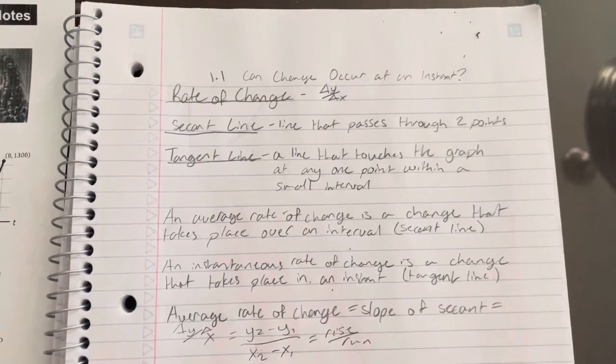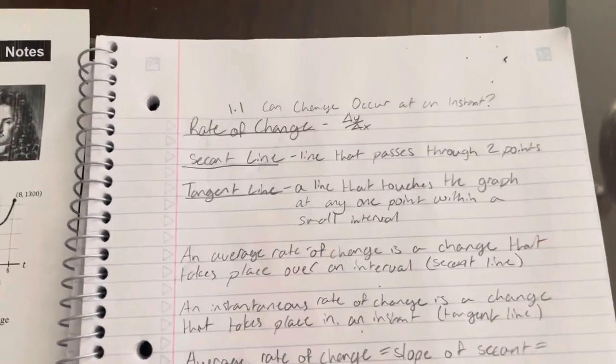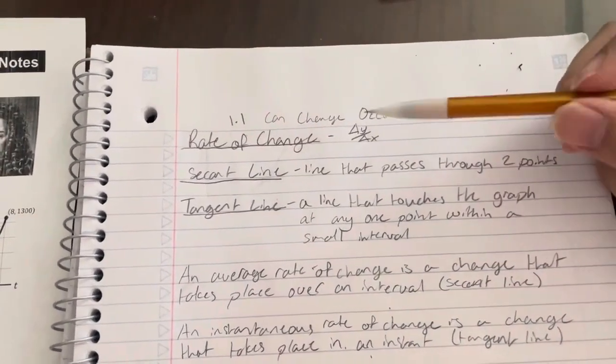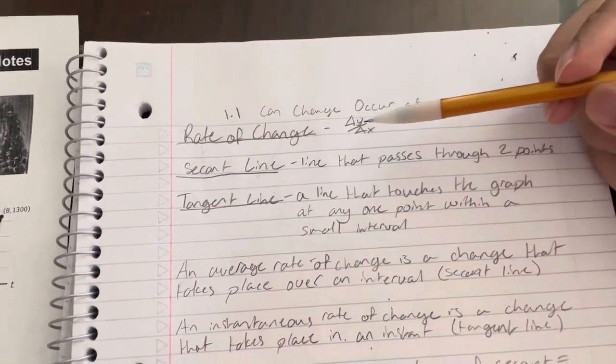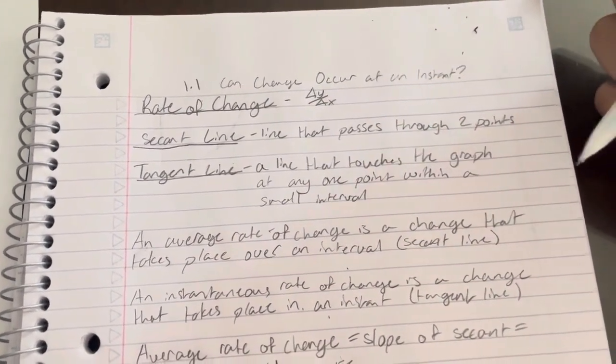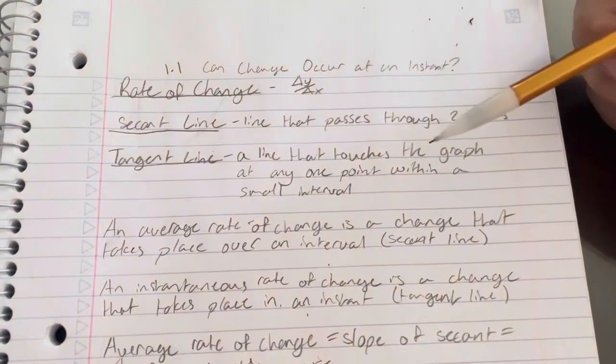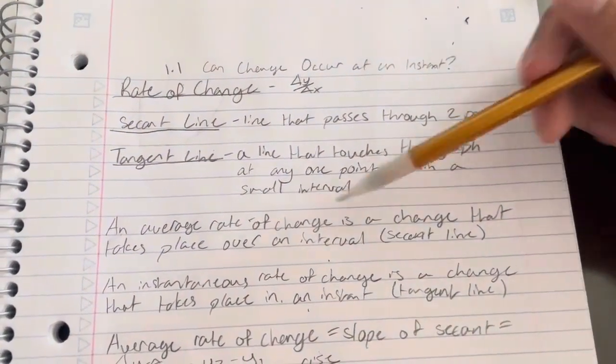Unit 1.1, can change occur at an instant? First, let's go over some terminology. The rate of change is delta y over delta x. The secant line is a line that passes through 2 points. The tangent line is a line that touches the graph at any one point within a small interval.